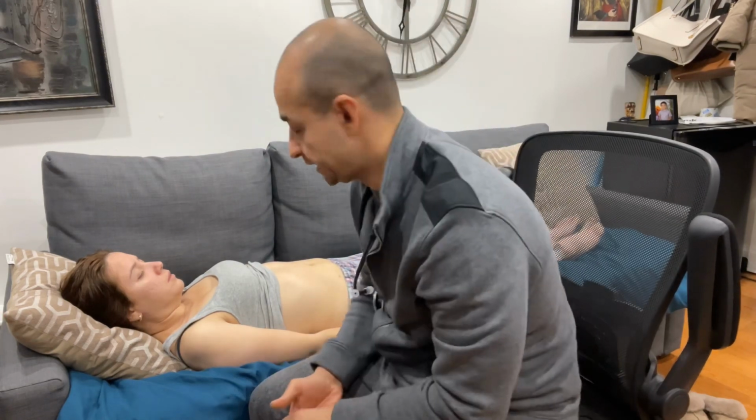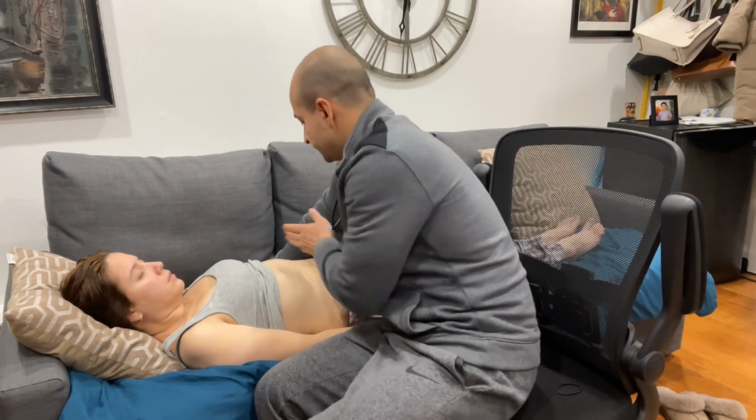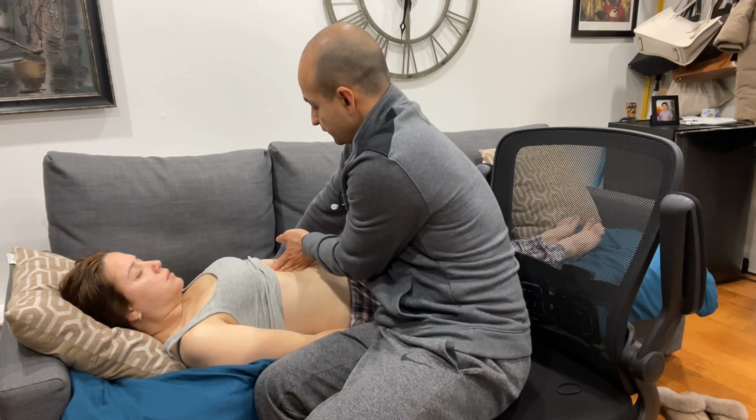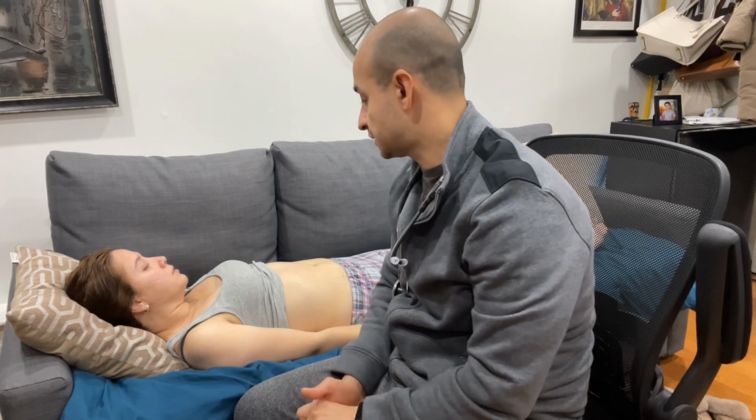Now we're gonna do the same technique for the spleen. In this case, the spleen should not be felt. If we feel the spleen, that indicates that there's a process of inflammation in the spleen. Take a deep breath. Let it go. All right. We didn't feel any organs, we didn't feel the spleen, which indicates that there's no inflammation process going on.